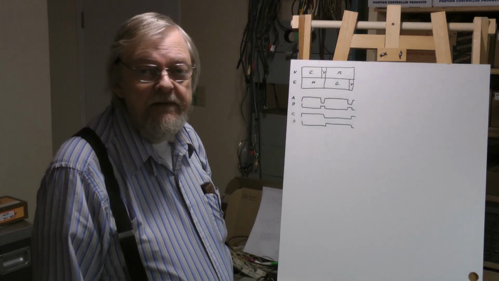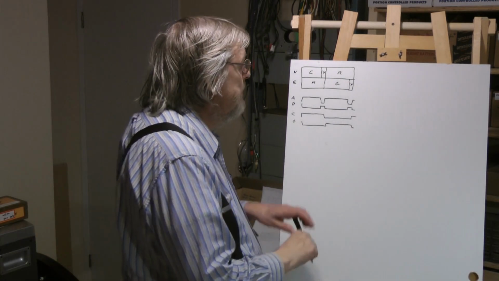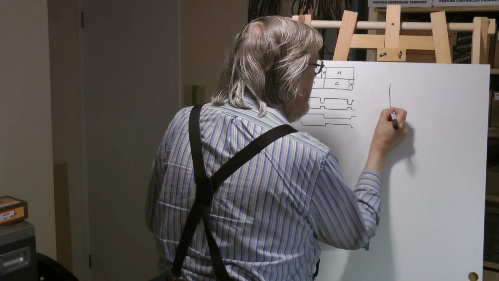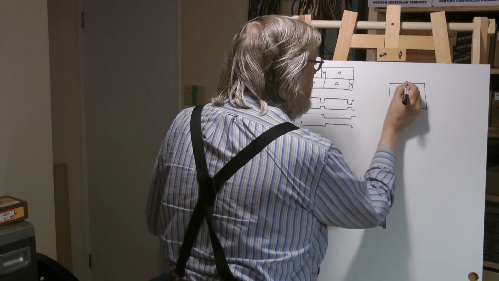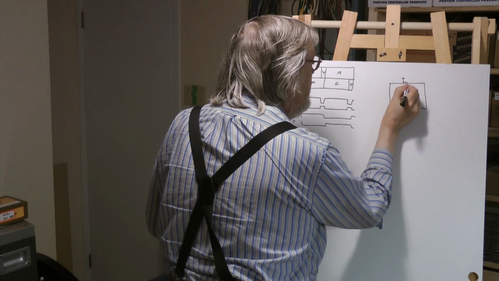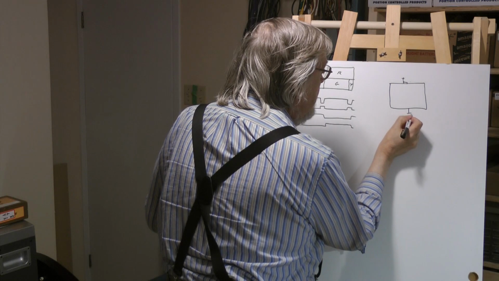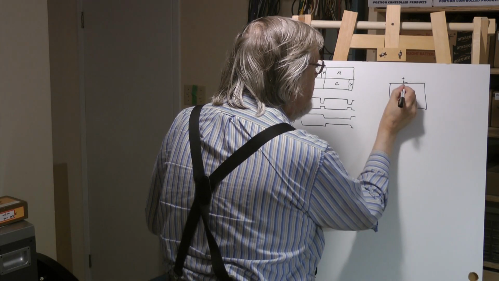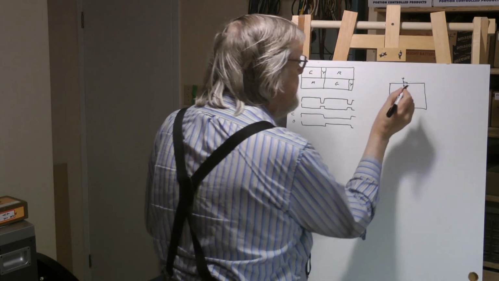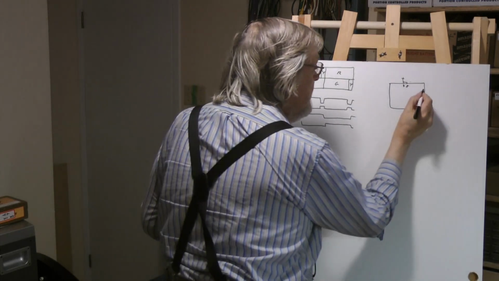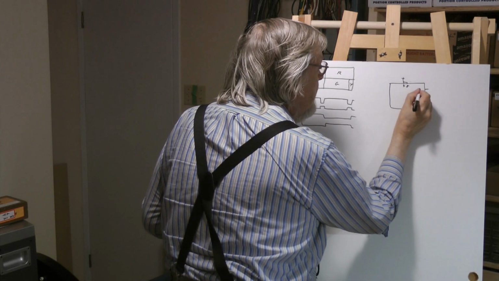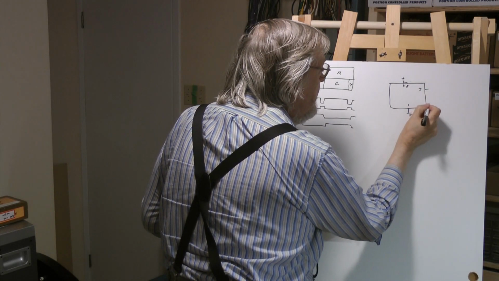All right, the 555 is easy enough to do. It's got a positive and a negative. That's pin 1, that's pin 4, and pin 8 because there's a reset. We have output pin 3.